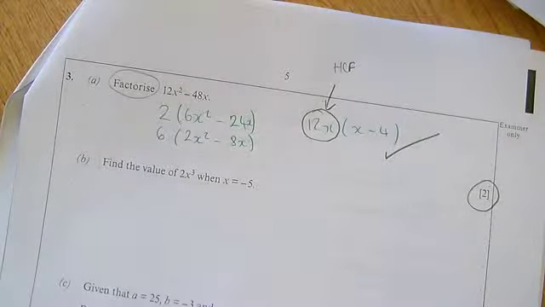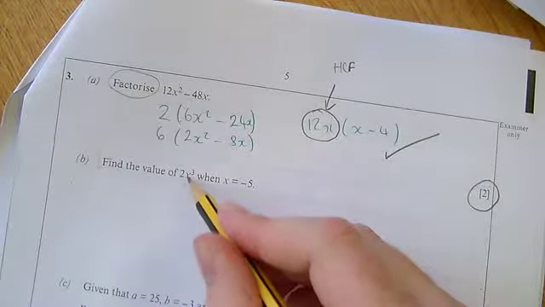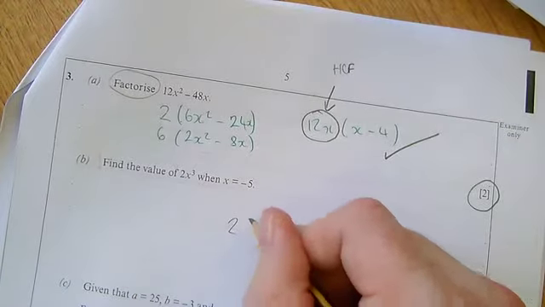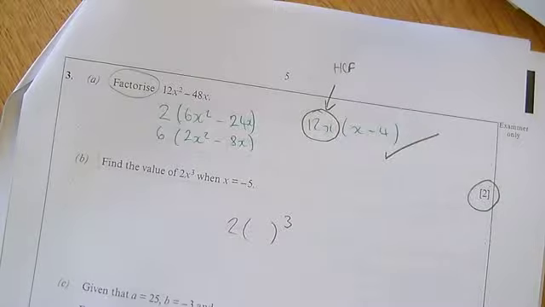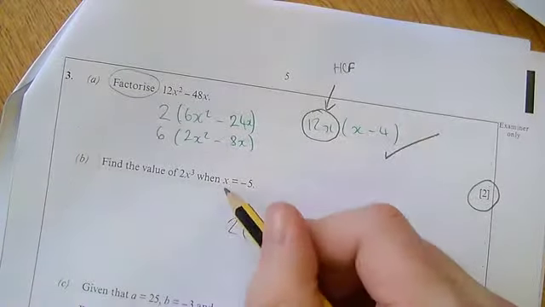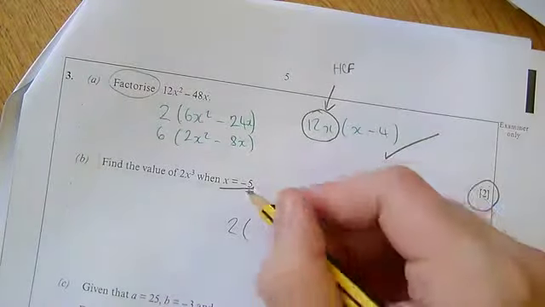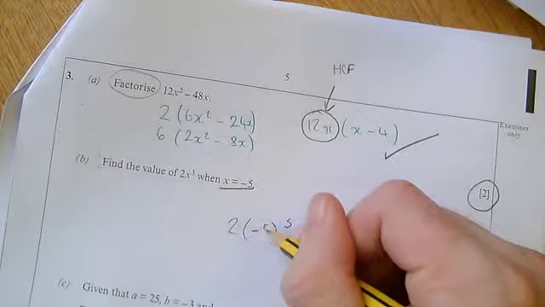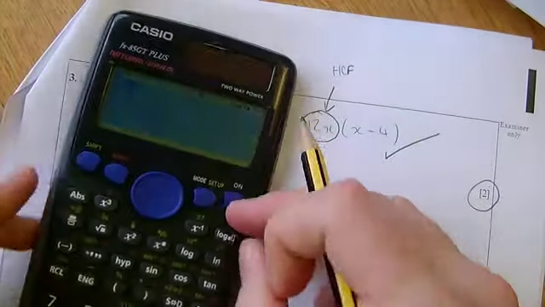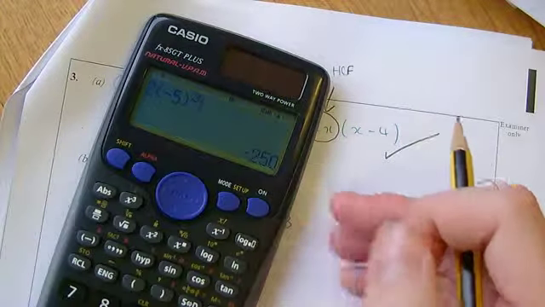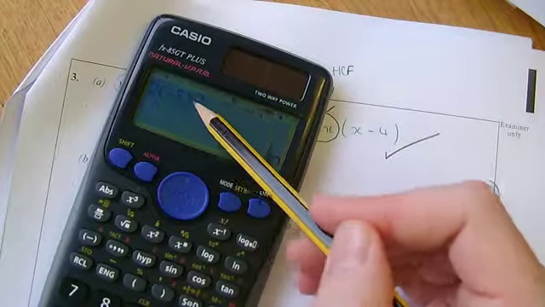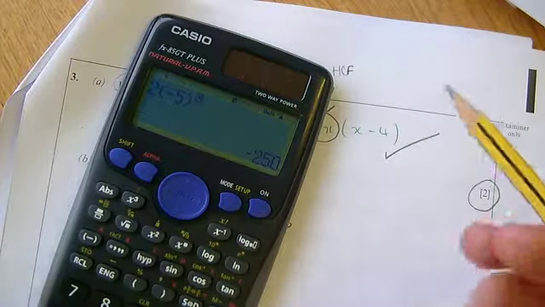Okay, now, the way I do substitution, I'm going to really be pushing this in future lessons. What I'd recommend that you do is you just change that x to open brackets. Okay, so that's all I've done so far. I've just seen where the x is and changed it to open brackets. And that's because I'm told what the value of x is. So what I pop in here now is that minus 5 inside the brackets. So when I put that into my calculator, it will always work it out doing this method. So 2 times minus 5 cubed comes to minus 250.